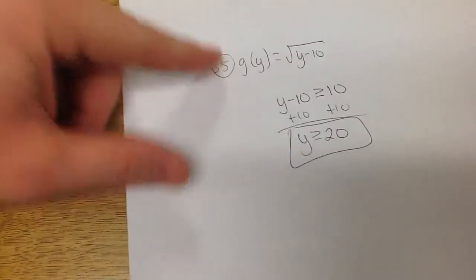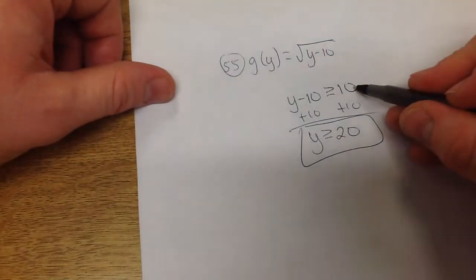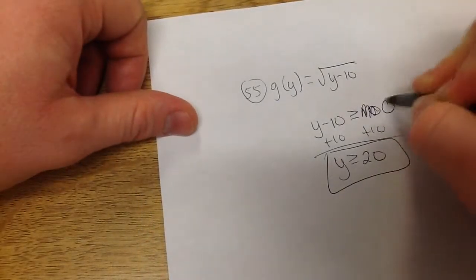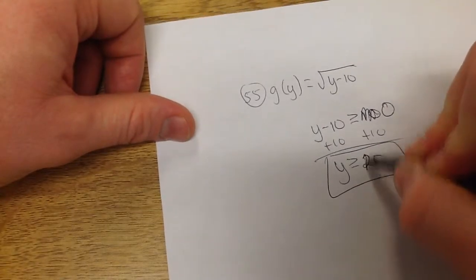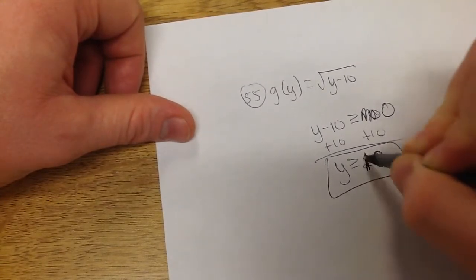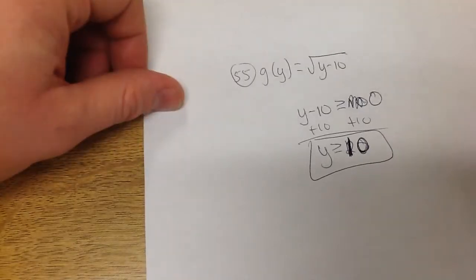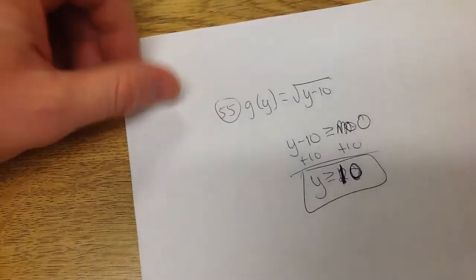Wait, that's not right. Why did I put it greater than or equal to 10? No, it's greater than or equal to 0. This has to be positive or 0 under here. Add 10. Y is greater than or equal to 10. Well, there we go. I just lost a few subscribers because of that.